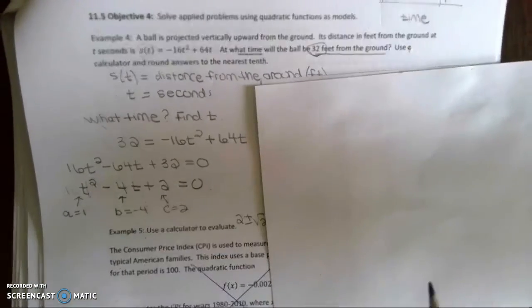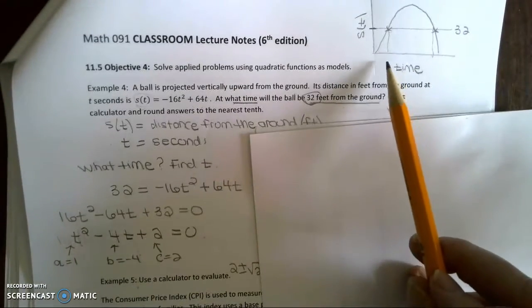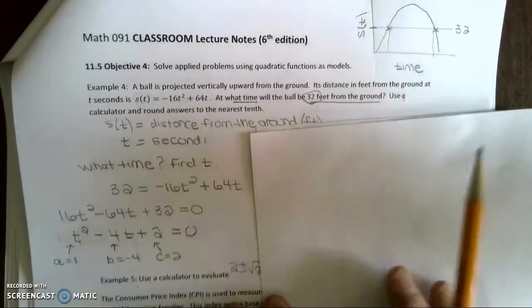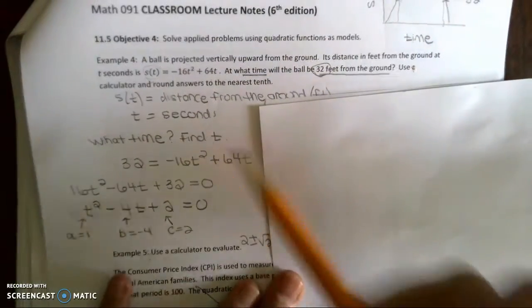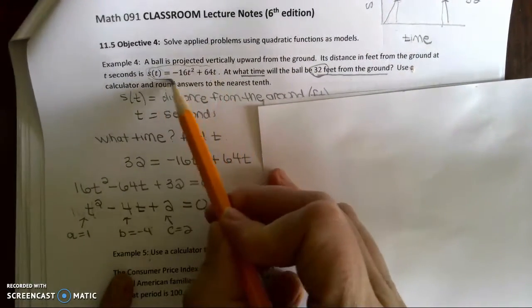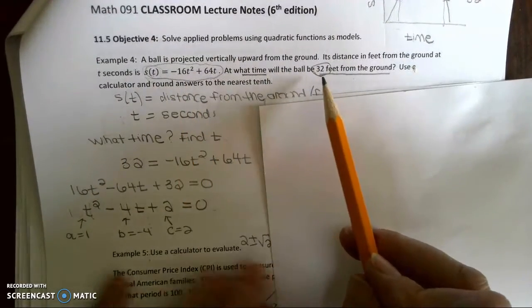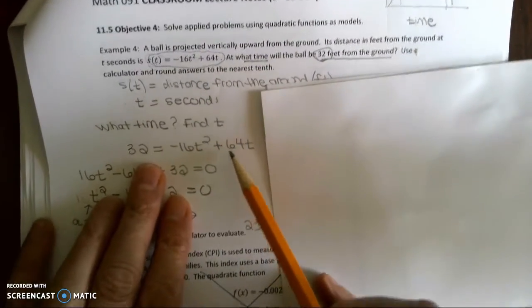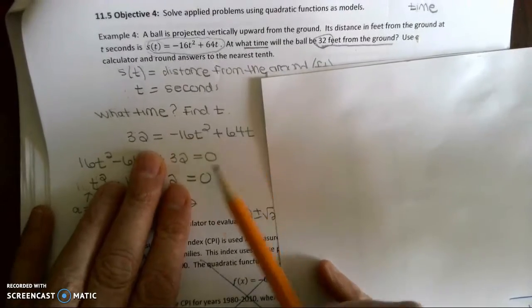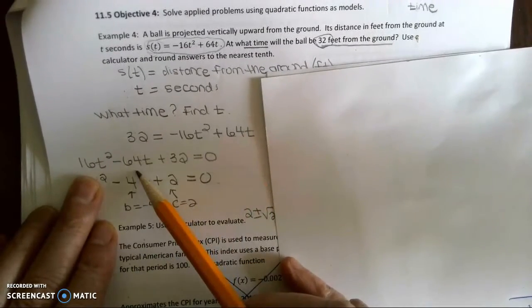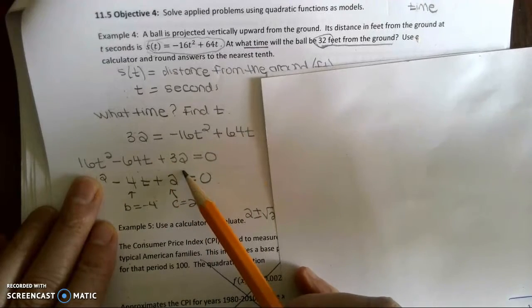By looking at this, you can tell it's going to be one time when it's going up, and once when it's coming down. So I took this original equation and plugged in 32, because that's how many feet it is above the ground. This is a quadratic equation. I want to bring everything to the left-hand side, so I added 16t squared, subtracted 64t, and left the 32 there.